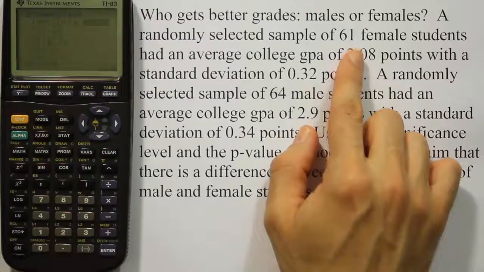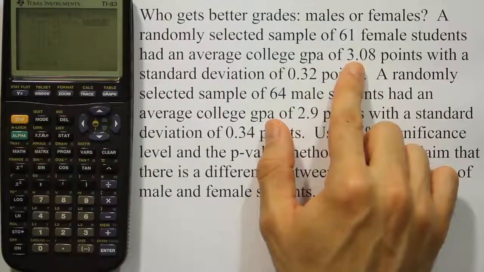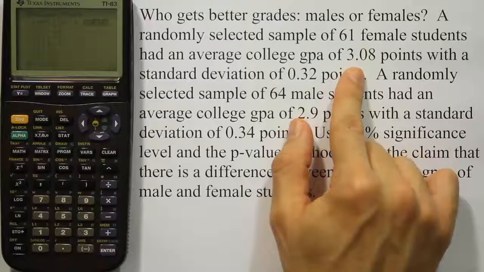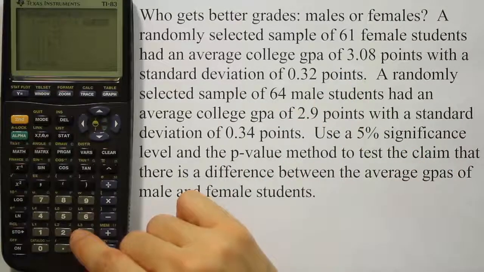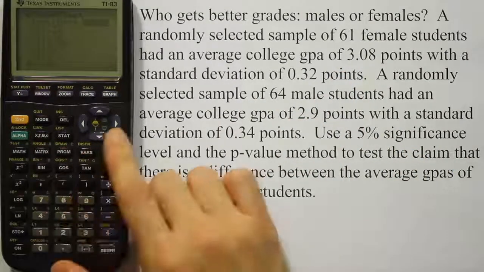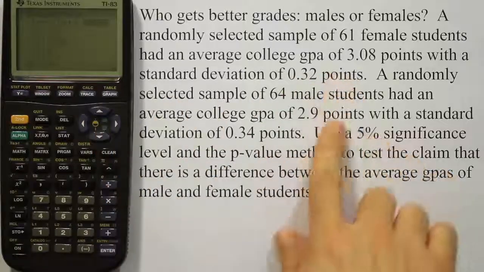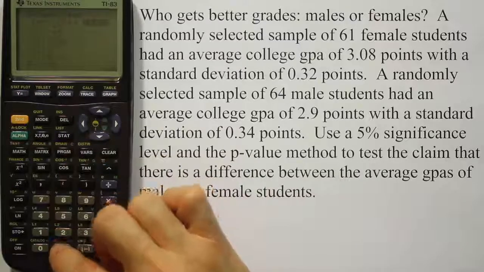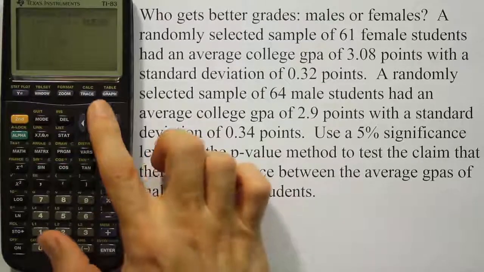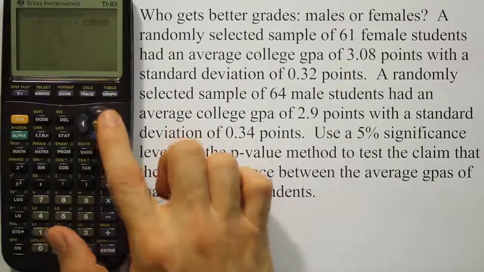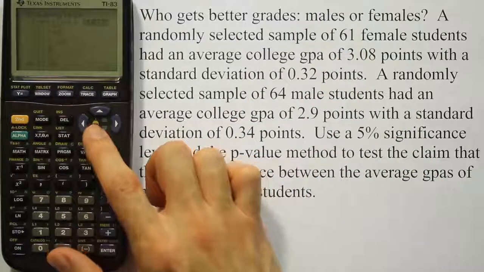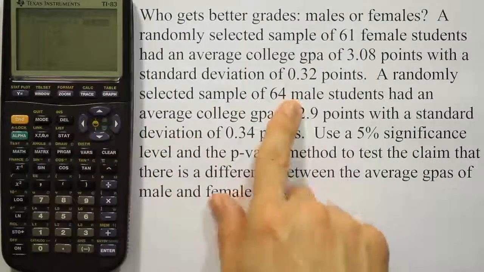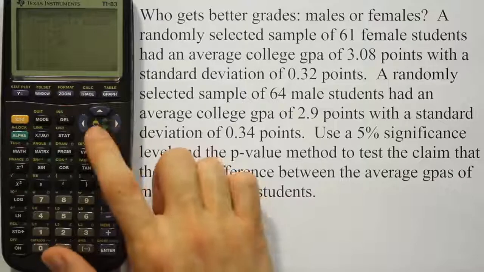That's how I entered in my standard deviation, so I'm going to continue to do that and be consistent. So the average GPA for females was 3.08, right? 3.08. And then the average GPA for males was 2.9, so we'll come down here and put 2.9 in for the X bar for males. Now, the sample size for females was 61, we entered that already, and the sample size for males was 64, so I'll type in 64.